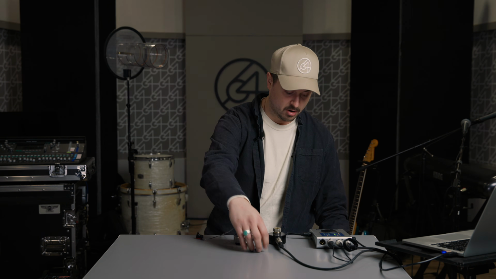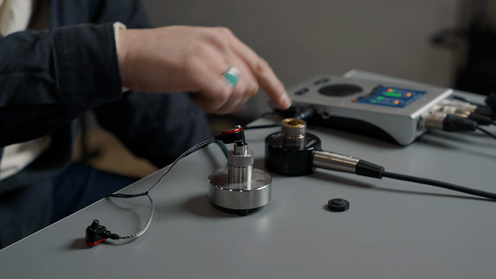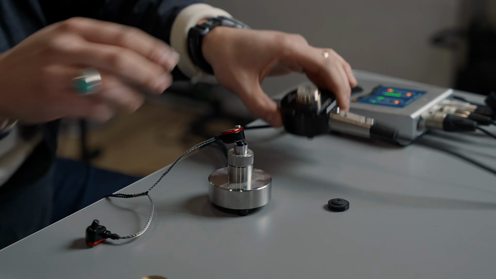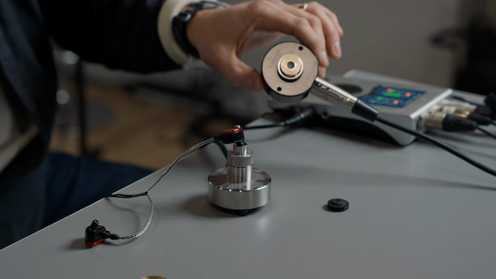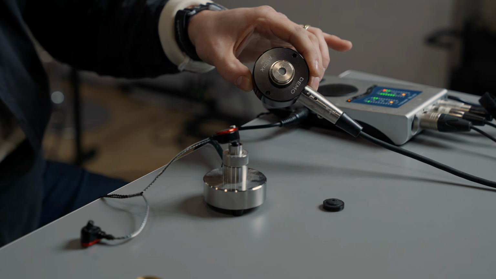You could still measure our IEMs with the single bore opening by using a bit of foam to go around the actual entry to the microphone, or a little bit of putty, just trying to get it to be as consistent as possible. And if you understand that it's not as consistent as you'd like it, just keep that in mind when you're looking at the measurements.